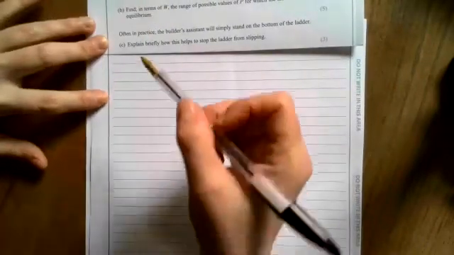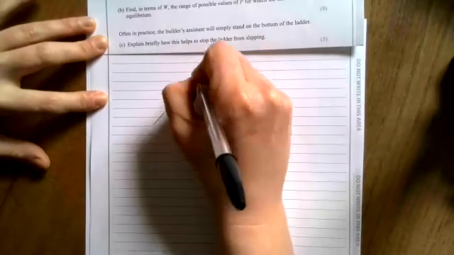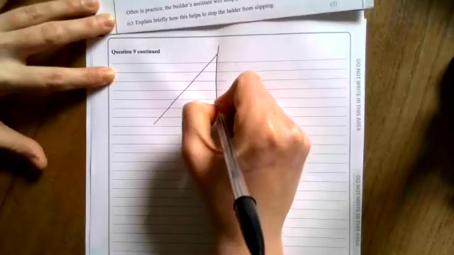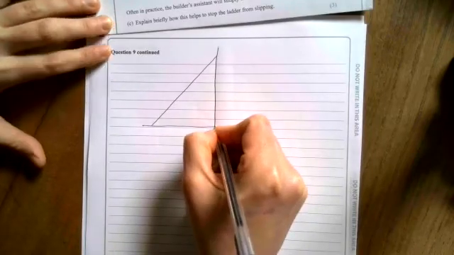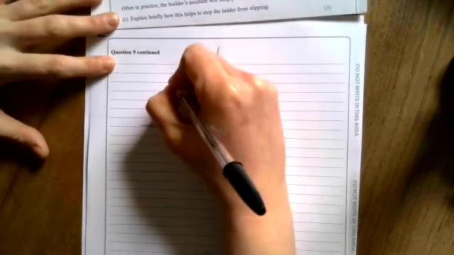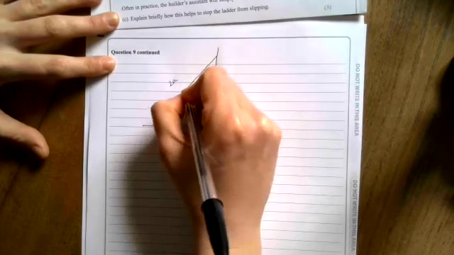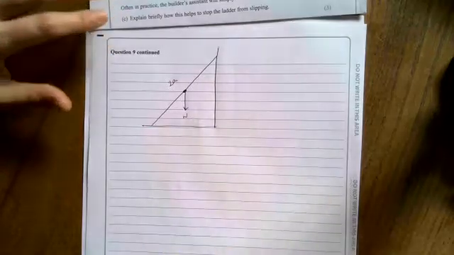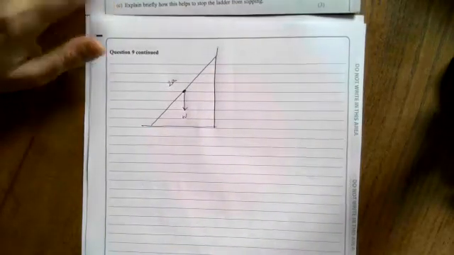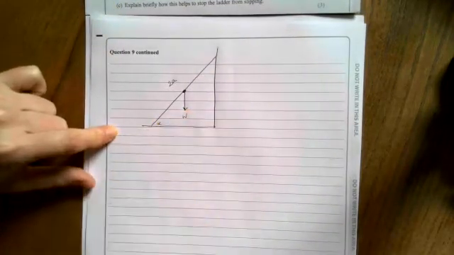So I've got my ladder, my vertical smooth wall, my rough horizontal ground. It's 2a long and it's got weight W, which is acting there in the middle. It's at angle alpha.